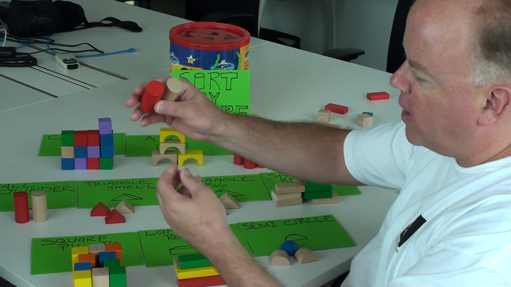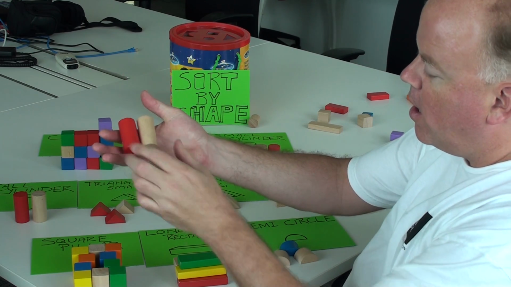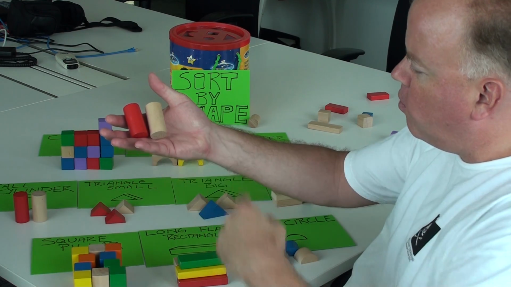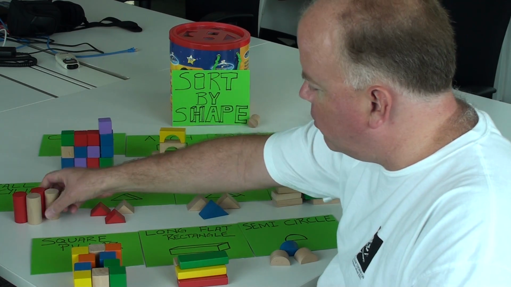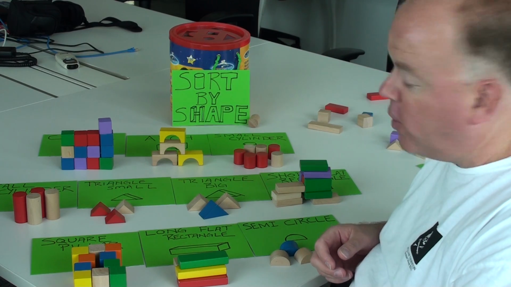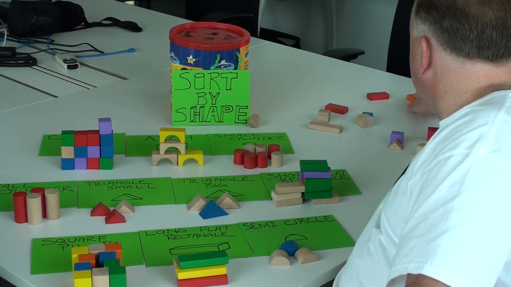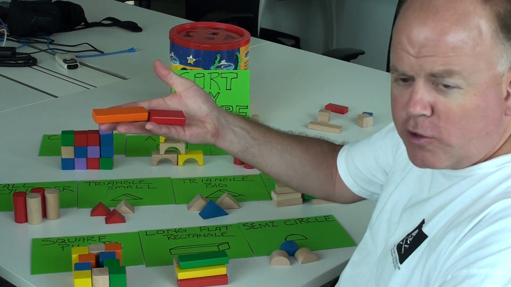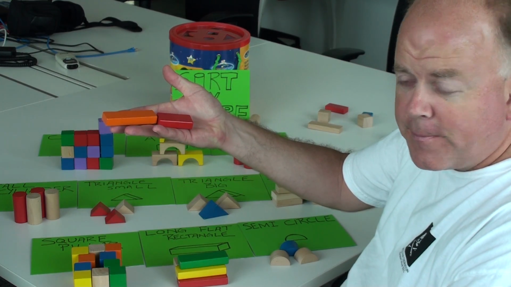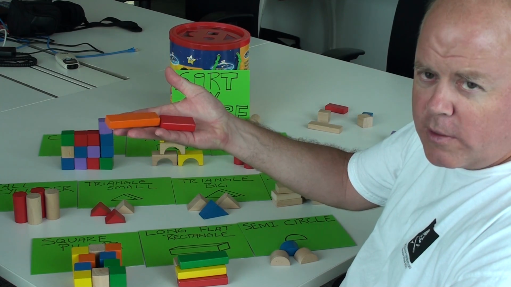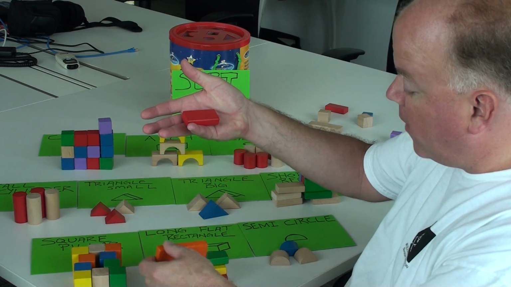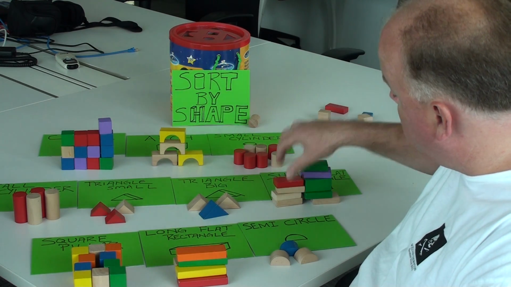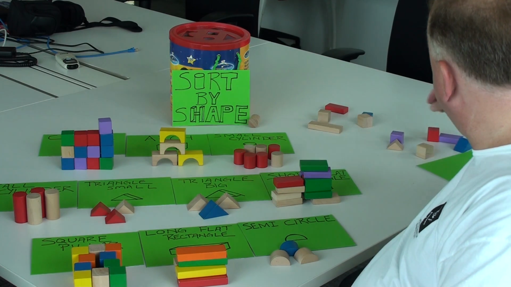Are these two shapes the same, Jupiter? Yep, there's two. 1, 2 tall cylinders. We'll put the tall cylinders in the tall cylinder pile. Are these two shapes the same? Almost. But this one's a long flat rectangle, and this one's a short flat rectangle. Good job.